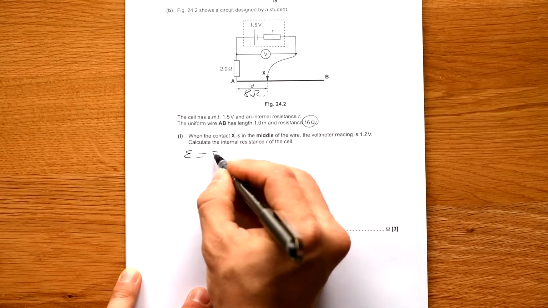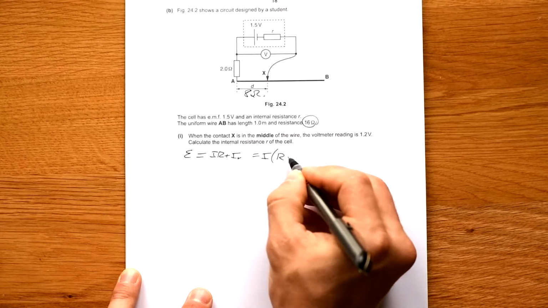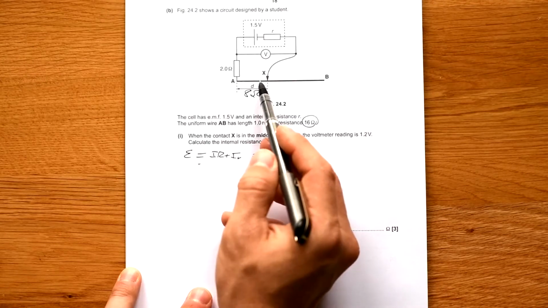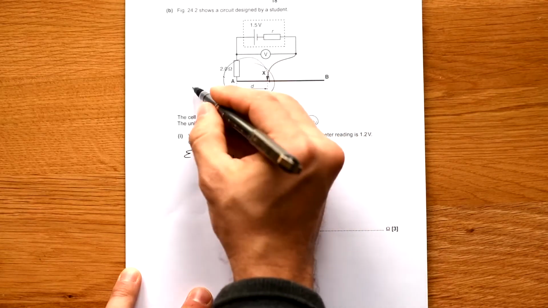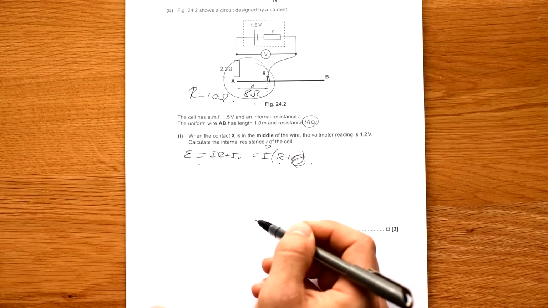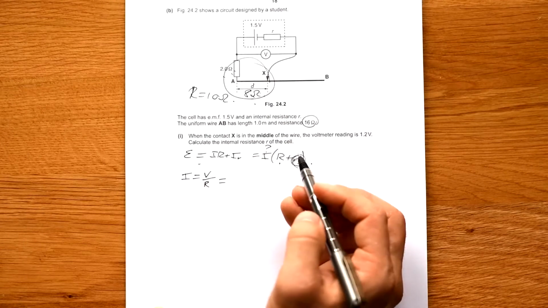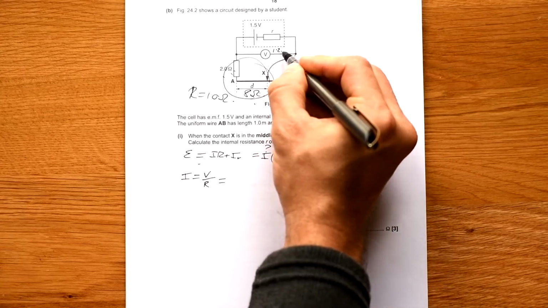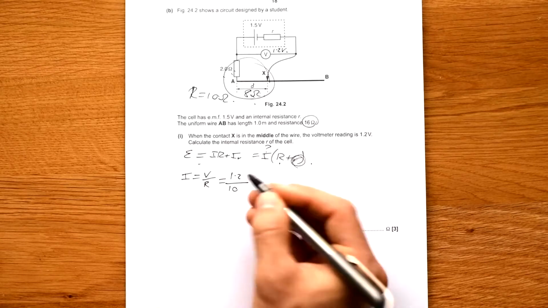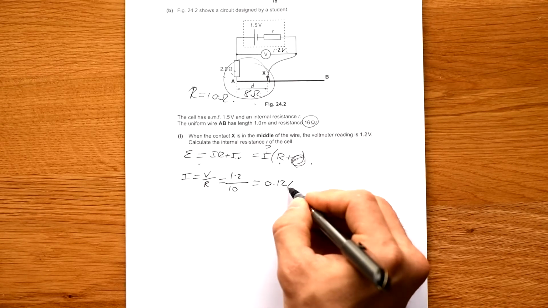So we're looking for E equals IR plus Ir, and we're going to factorize that. We're looking for internal resistance. We have the EMF and we have the load resistance, which is 2 and 8. So that means the load resistance is 10 ohms. But we need to find the current first. Due to Ohm's law, that's going to be V divided by R. What do we know? We know the reading here is 1.2 volts. So that's 1.2 volts divided by the resistance of 10 ohms. So that's 0.12 amps.